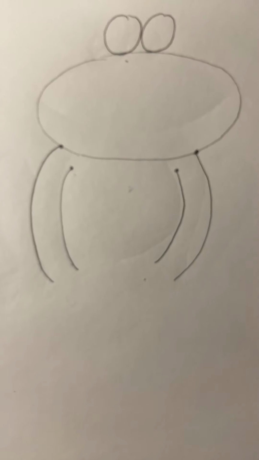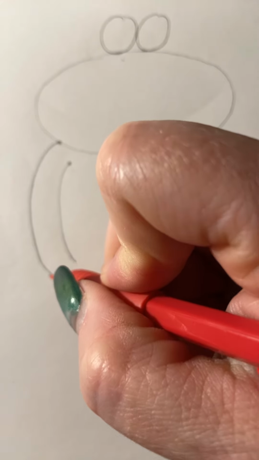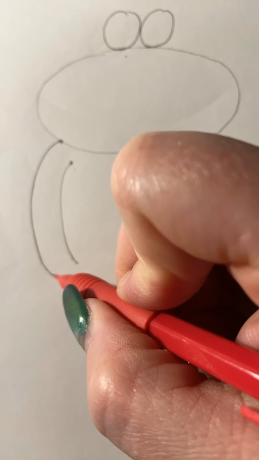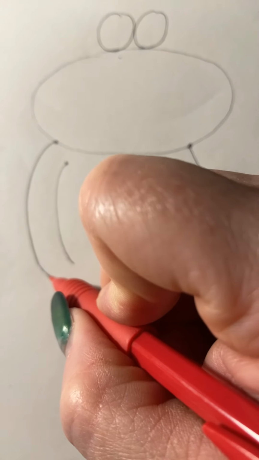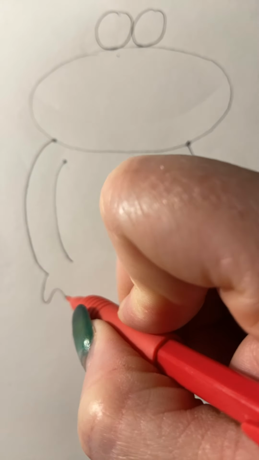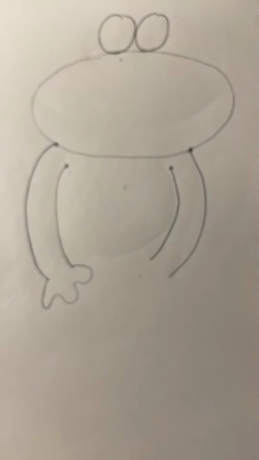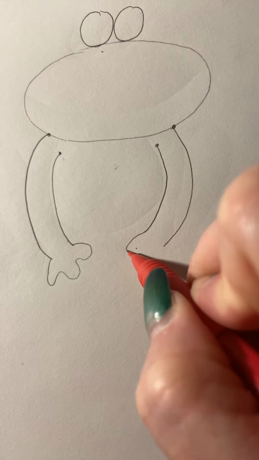But the fun thing about a frog, right, is they have the webbed feet. So just to give you an illusion of what maybe looks like a webbed foot, we're going to use some wavy lines, okay? First we're going to do some curves, and look at that. Okay, we're going to do the same over here. We're just going to do three.